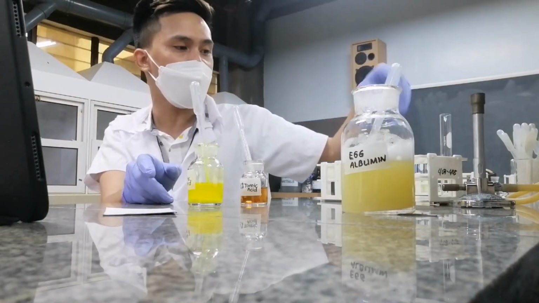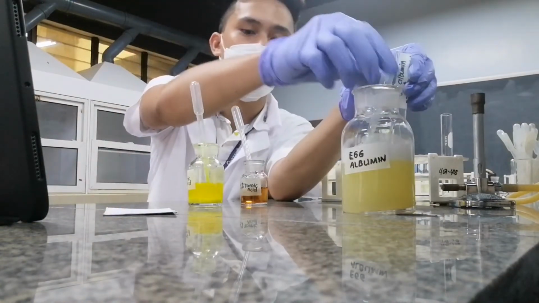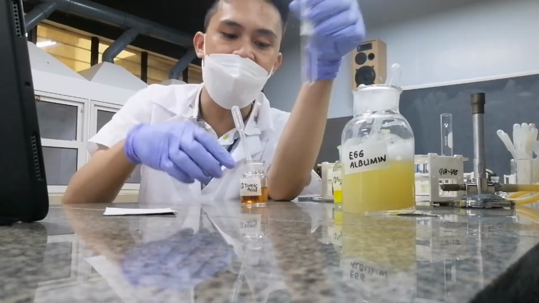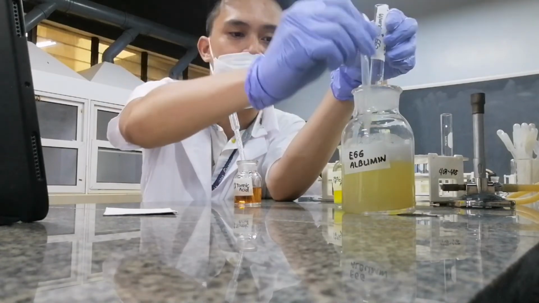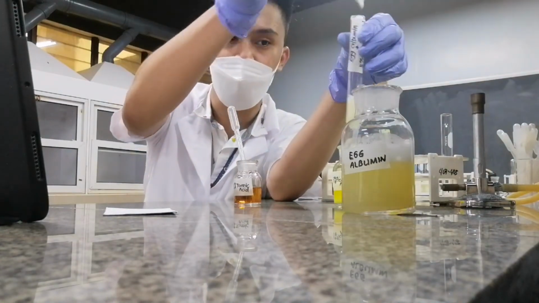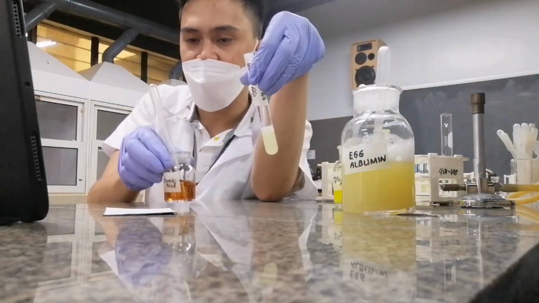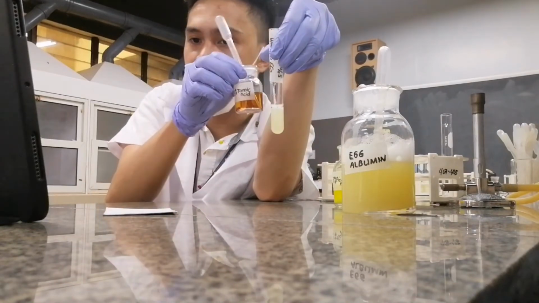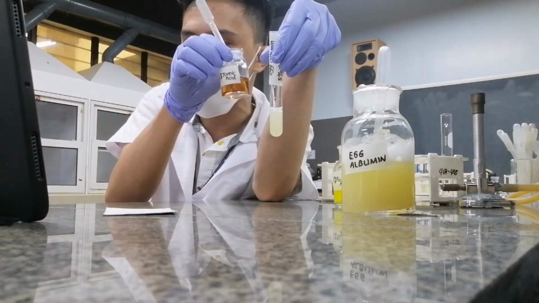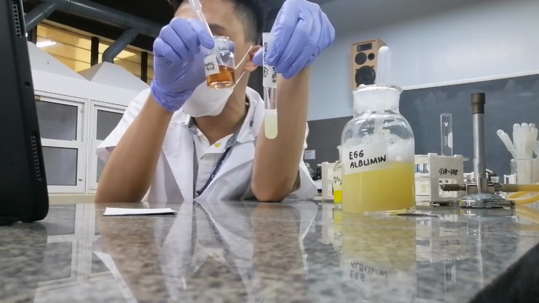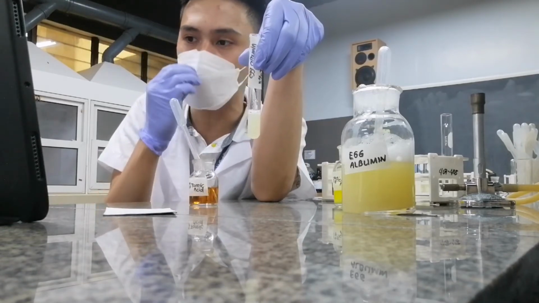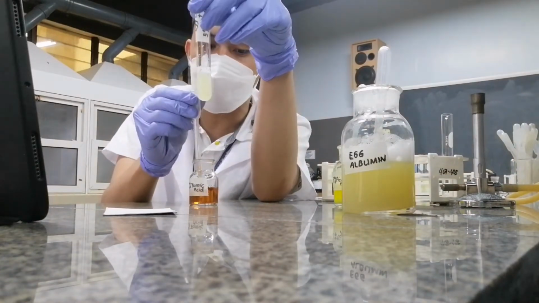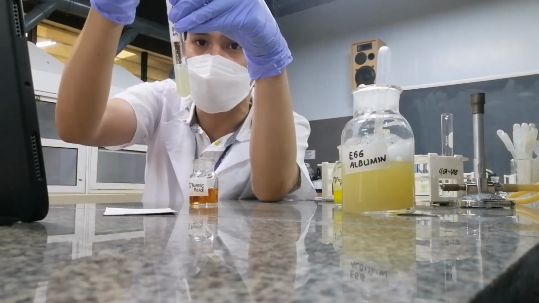Let's try tannic acid. Where can we find tannic acid, class? It's in your teas, no? Tea is very rich in tannic acid. And this is also used as a dye, as a colorant agent. So let's try to see now if we add tannic acid.